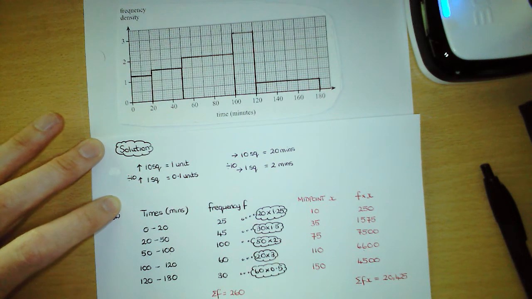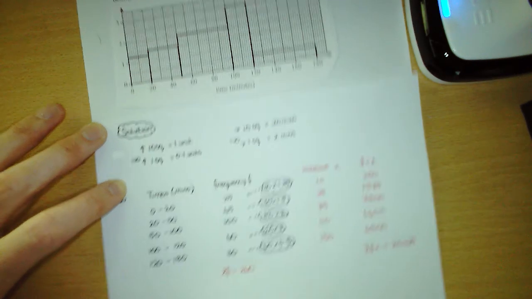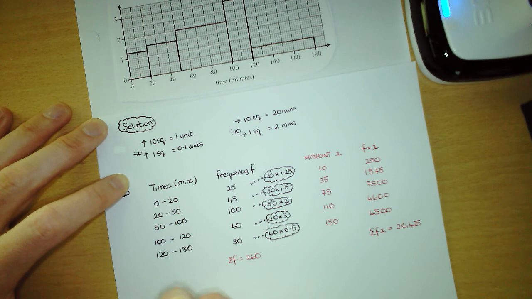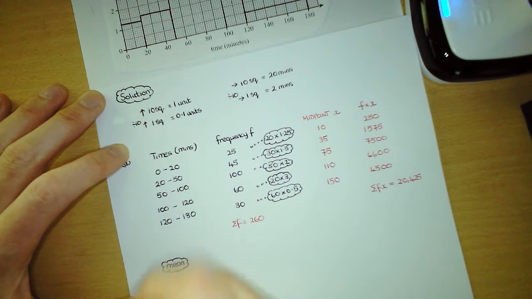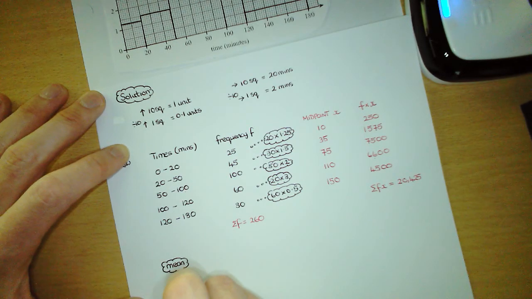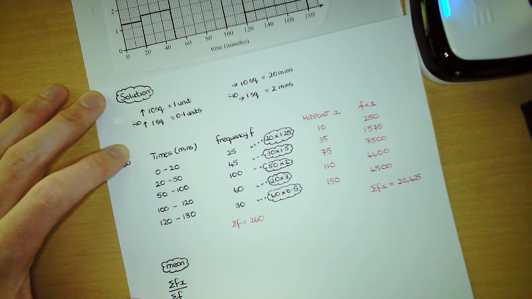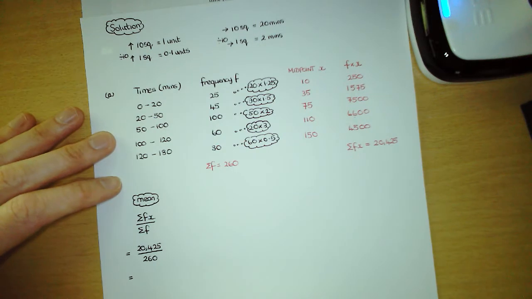Okay, then to get our mean, and remember it's only an estimate because the data is grouped. So the formula for the mean is sum of fx divided by sum of f, and then we substitute in our values, so that's 20,425, and we're dividing that by 260. And that's going to give us 78.557.